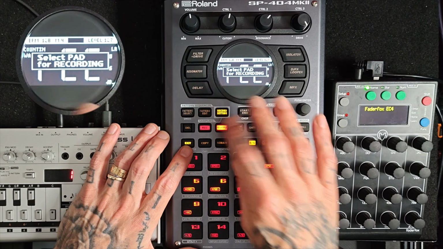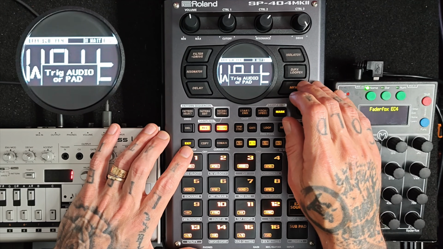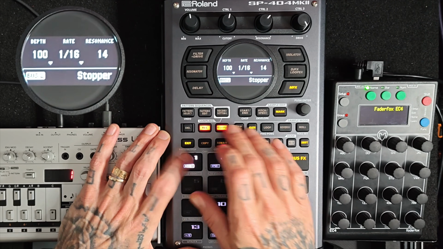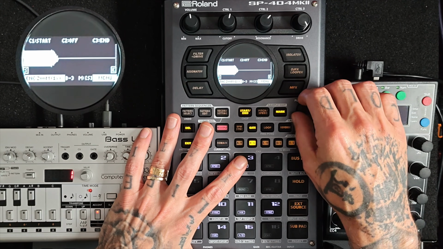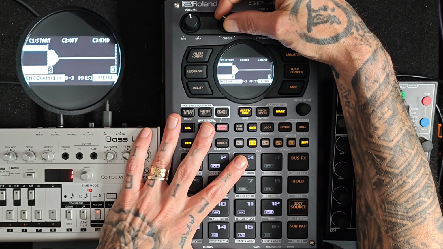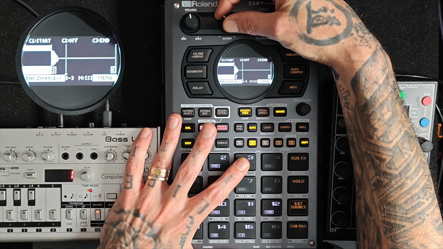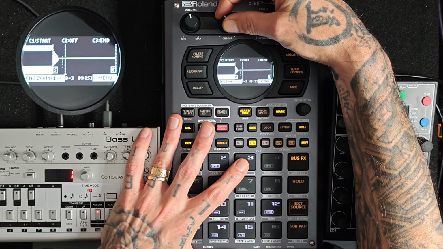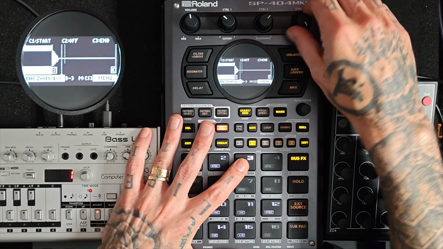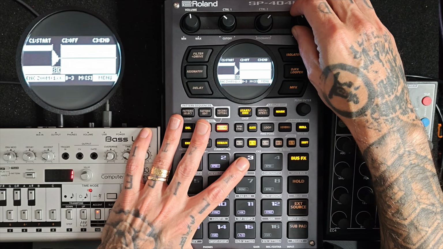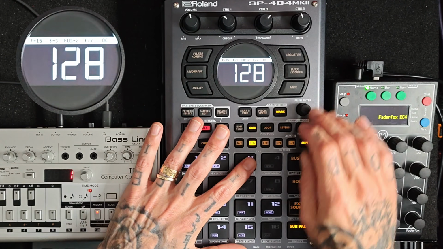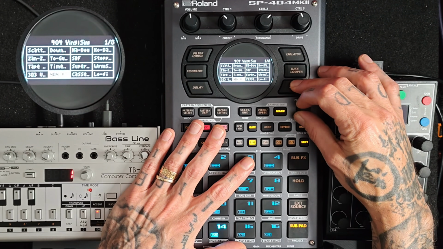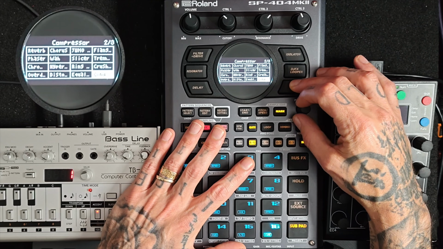So let's resample. Nice. Now I want to pick only the last part, so the percussive part of the envelope. And now let's make it a little bit more percussive with the compression.